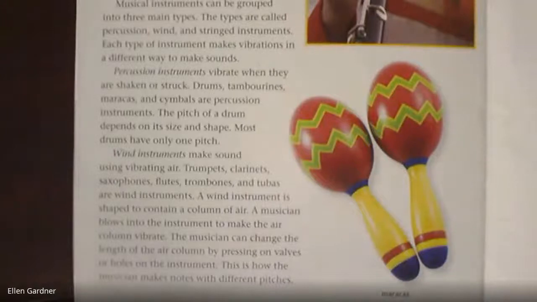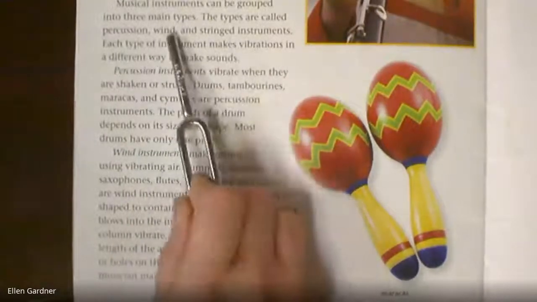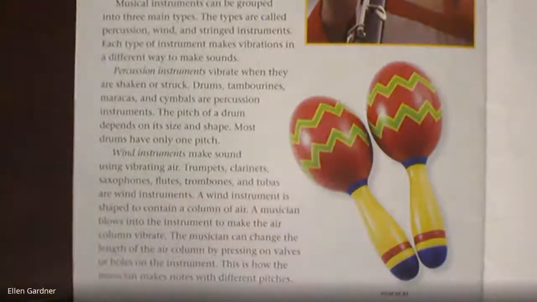Okay, next little section, musical instruments. Now, musical instruments can be grouped into three main groups. Three types are percussion, wind, and stringed instruments. Do any of you play a percussion instrument?